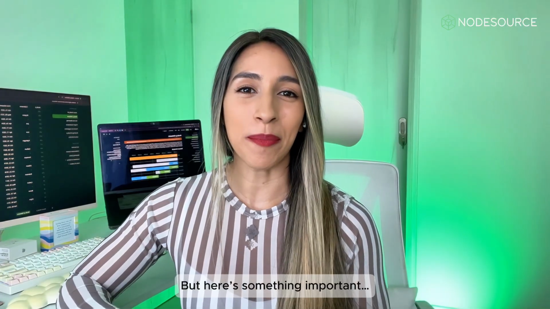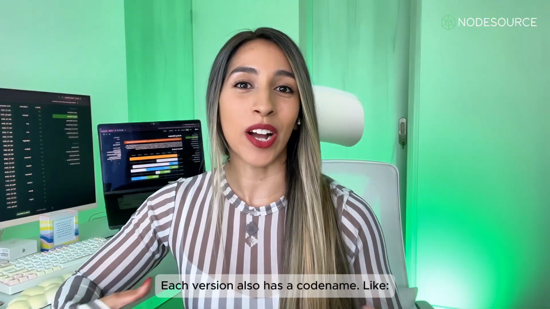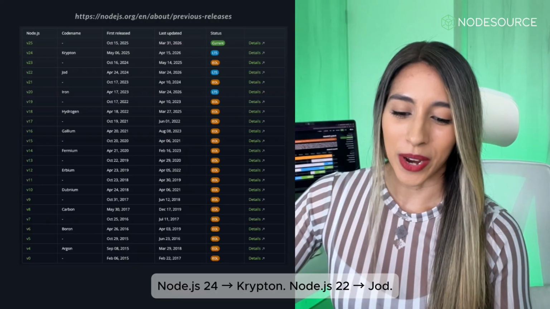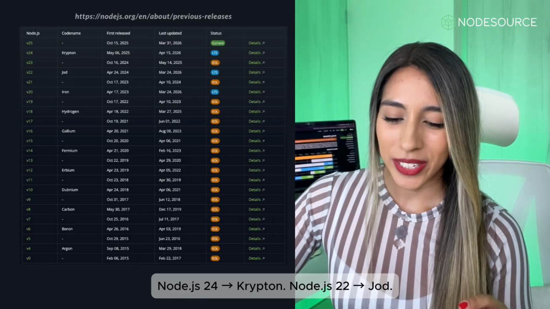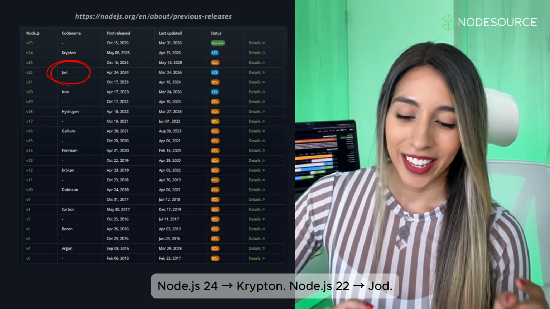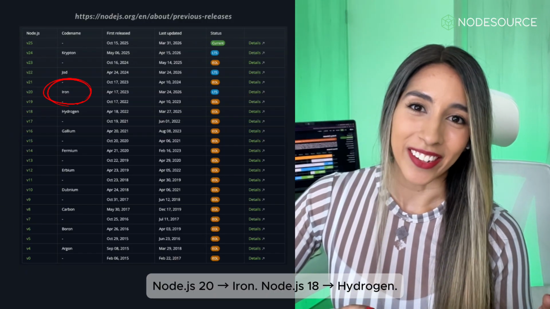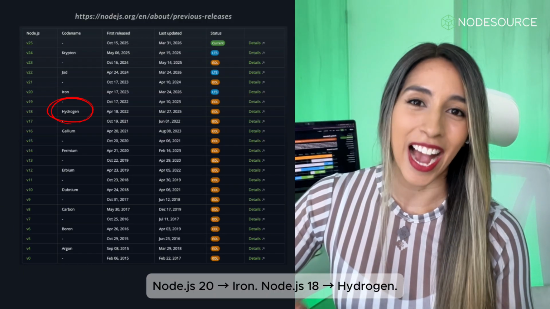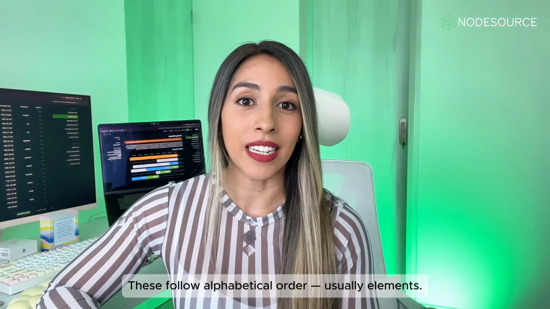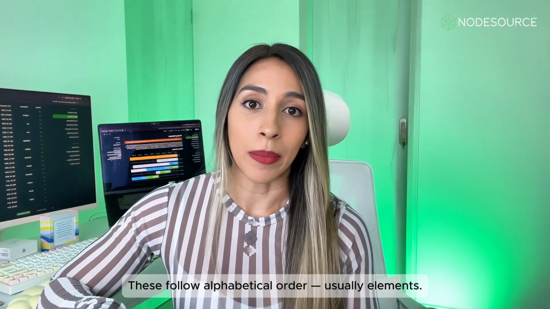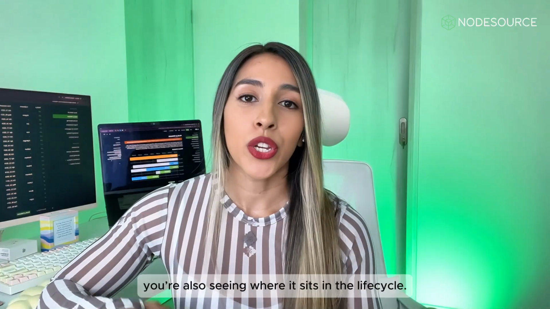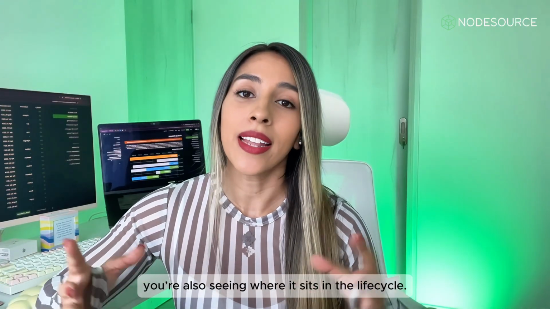And here is something important. Each version has a code name like Node.js 24 Krypton, Node.js 22 Jod, Node.js 20 Iron, Node.js 18 Hydrogen. These follow alphabetical order, usually elements. So when you see a version, you're also seeing where it sits in the life cycle.